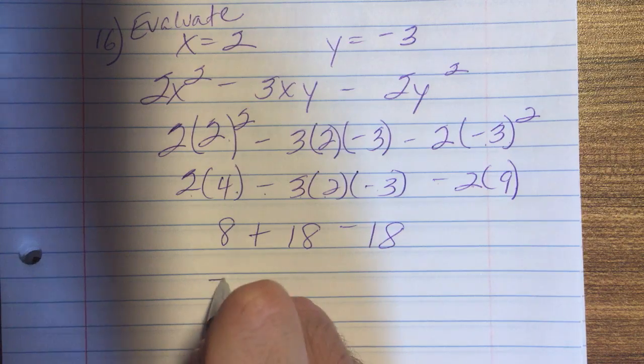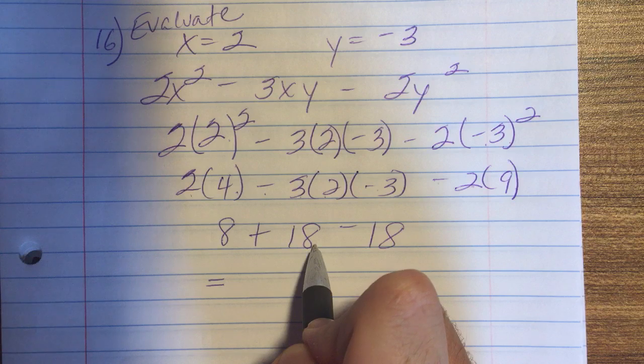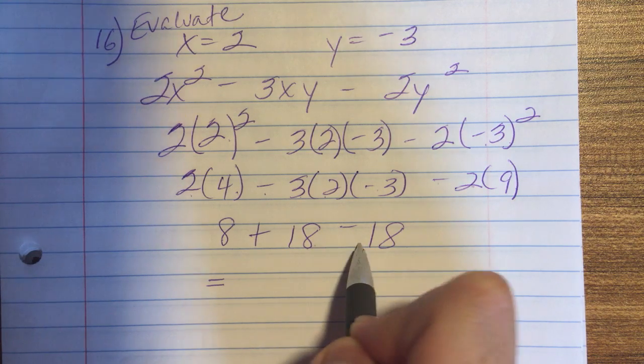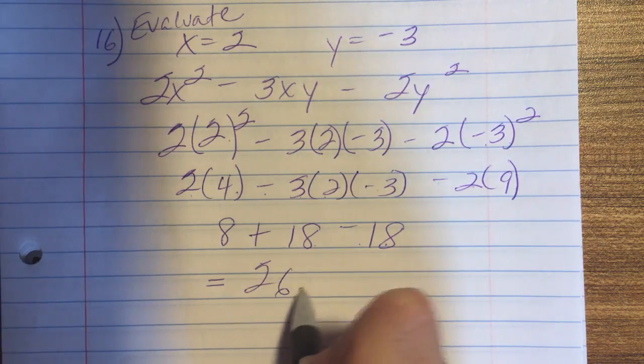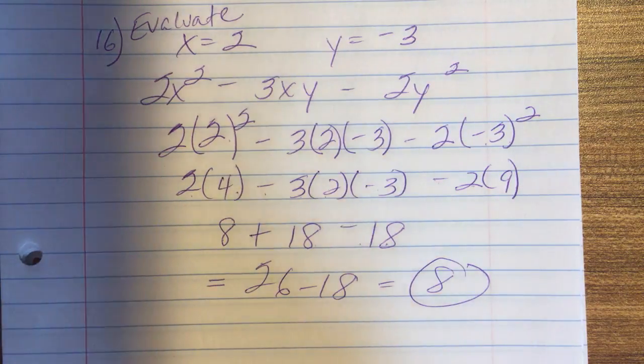And now we're going to handle the addition and subtraction as it appears left to right. 8 plus 18 is going to be a 26, minus 18, which is going to be equal to 8. The final answer is 8.